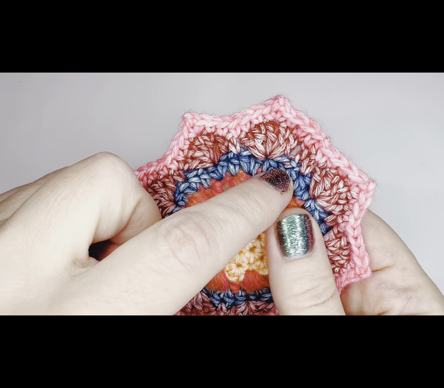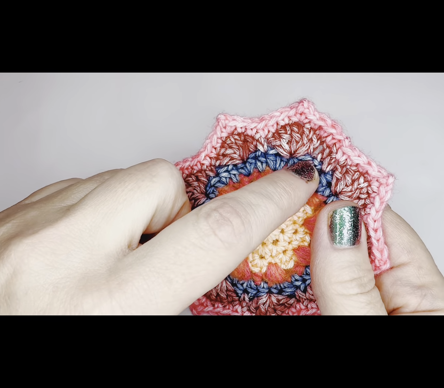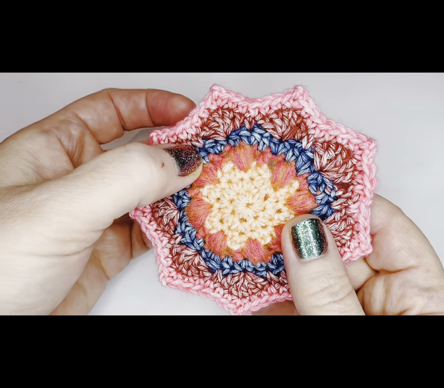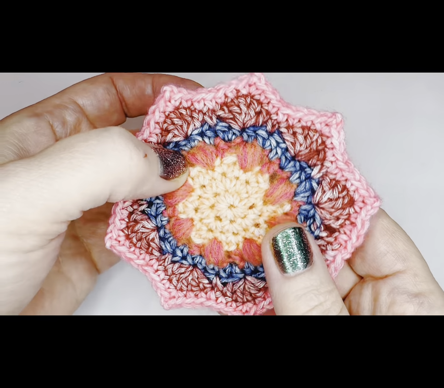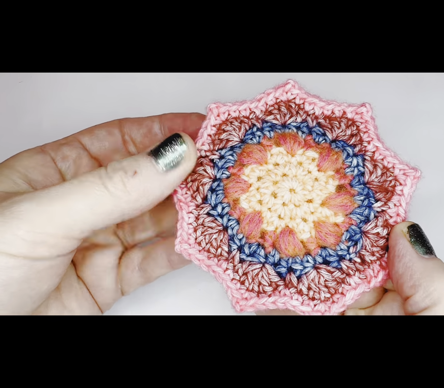My half double crochet row, the blue here, started to curl, so I adjusted it by adding an extra increase in the pattern. 1 half double crochet, 2 half double crochets in the next stitch all the way around. Once I did that, it laid flat again.